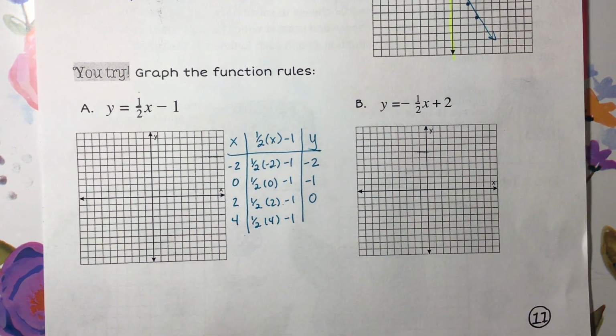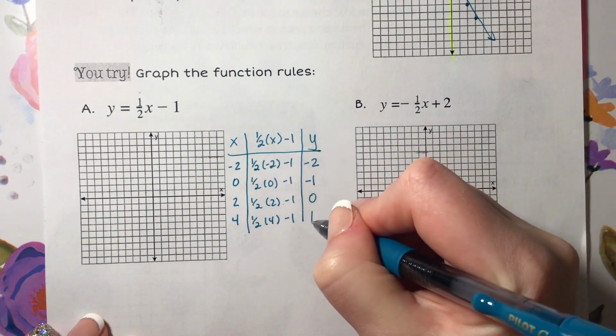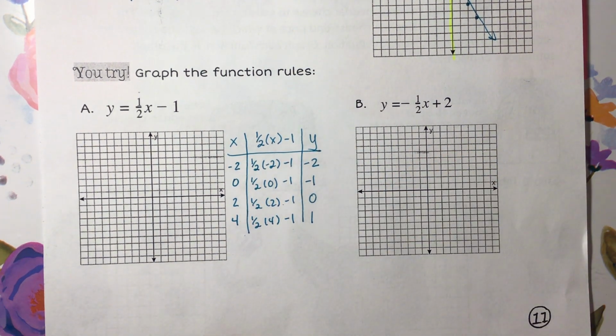And then 1/2 of 4 is 2. 2 minus 1 gets me +1. So now I have my table completely filled out.